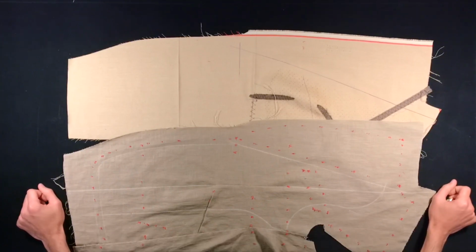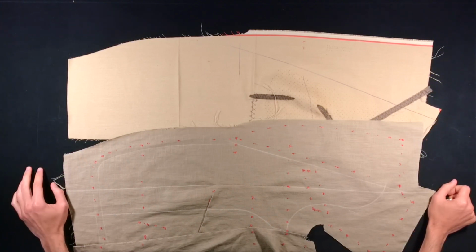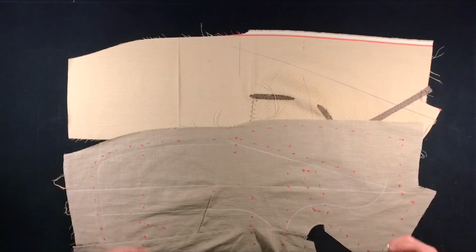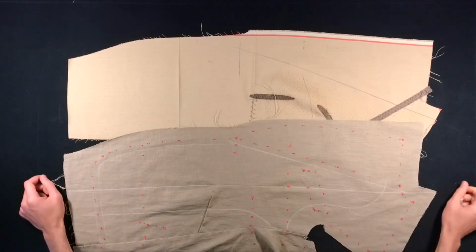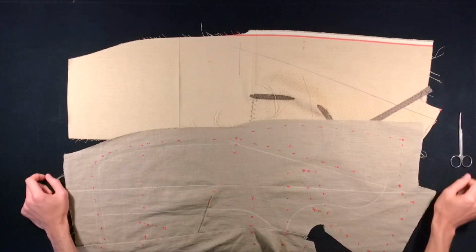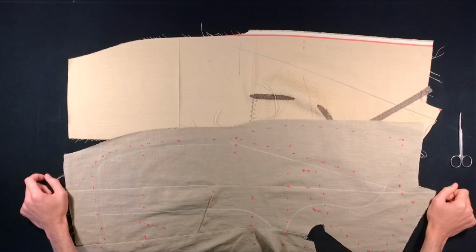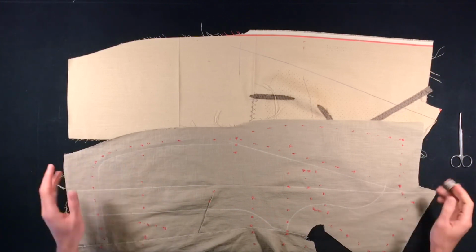Okay, we have now prepared our canvas and our fabric, and we can now join them together. I want to say that canvassing is something that can be extremely confusing, abstract, and therefore intimidating. And I think the reason for that, as with many other things in tailoring, is the lack of precisely articulated instructions on the subject.